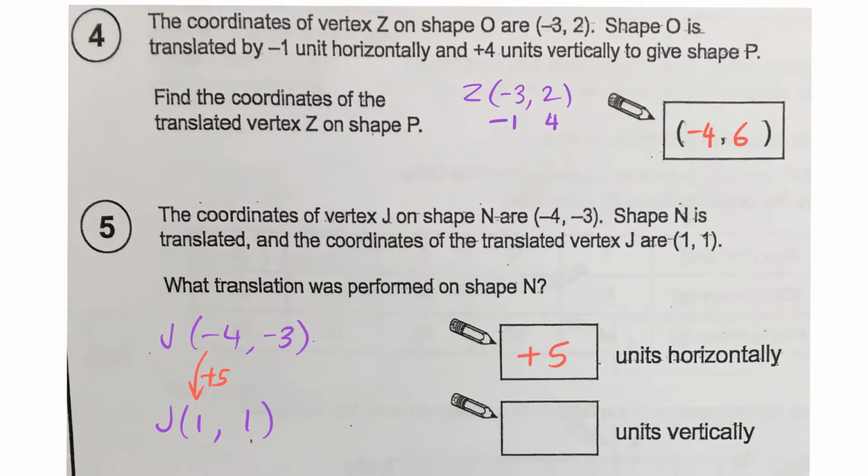And then we look at the vertical, which is the y values. From -3 it went to +1. That is clearly, we add 4. So the vertical translation is +4, and we're done.